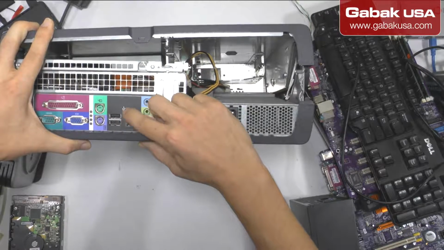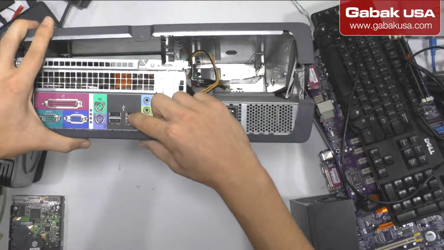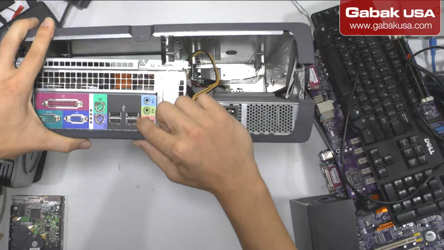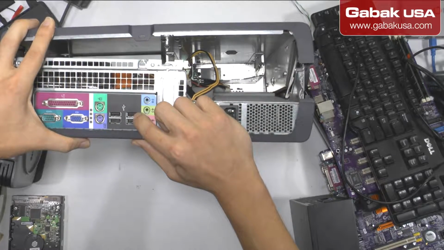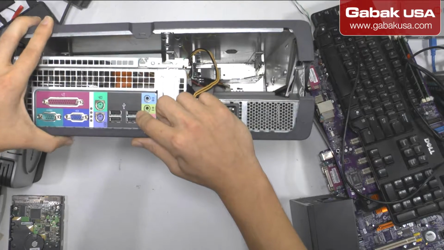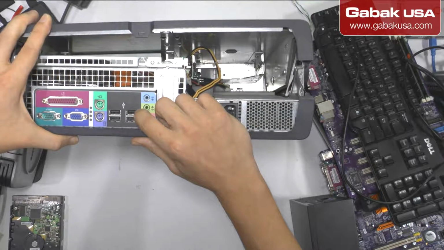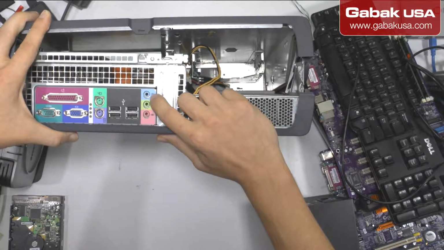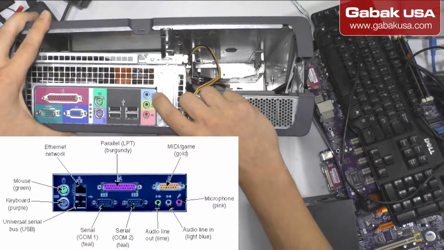In here we have the USB, which is input and output, because you can connect whatever. It could be a keyboard, mouse, a printer, it could be like a VGA USB adapter, whatever. Here you have the audio, so it will be line in.